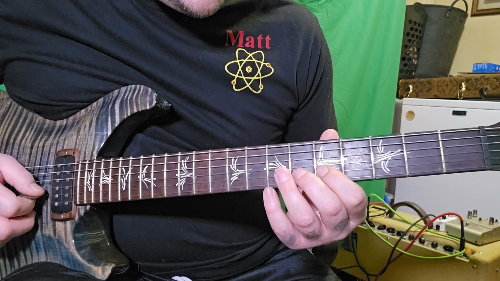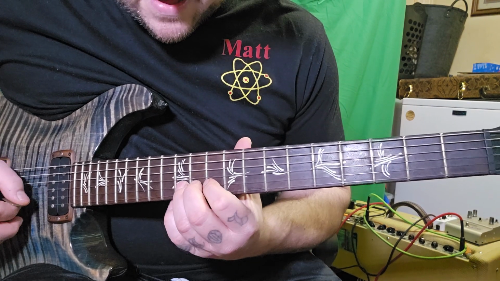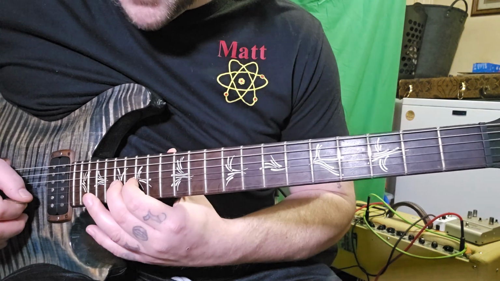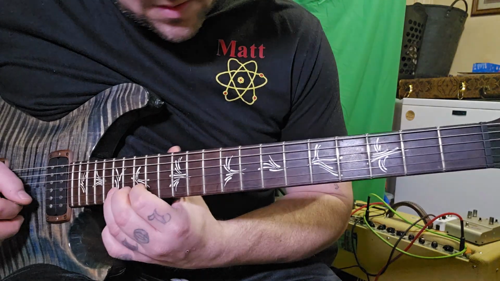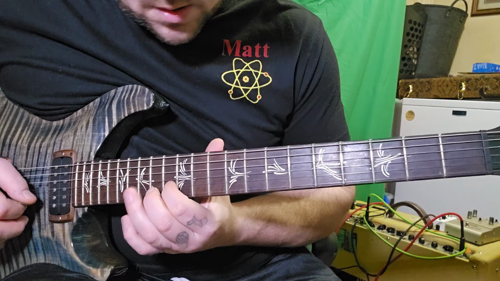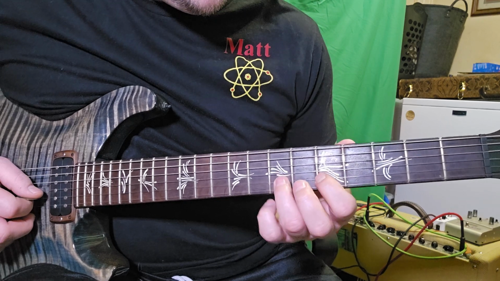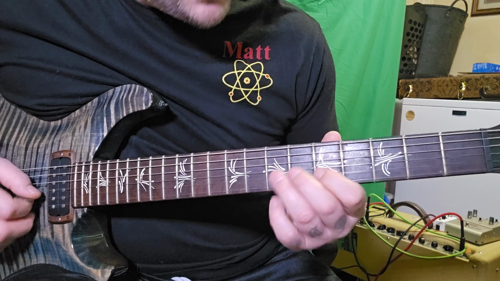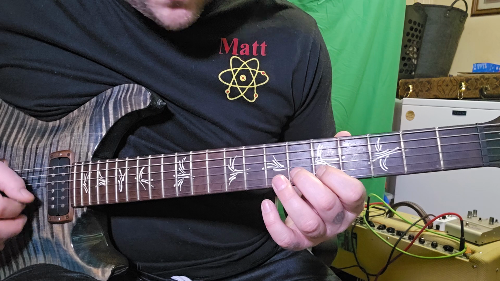The next mode of C major is E Phrygian, and that is going to be 1, flat 2, flat 3, 4, 5, flat 6, flat 7, root. That one's just like the previous one, except the only difference is the second: it's a flat 2 instead of the 2.